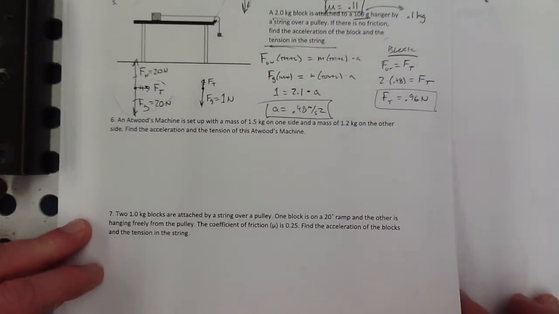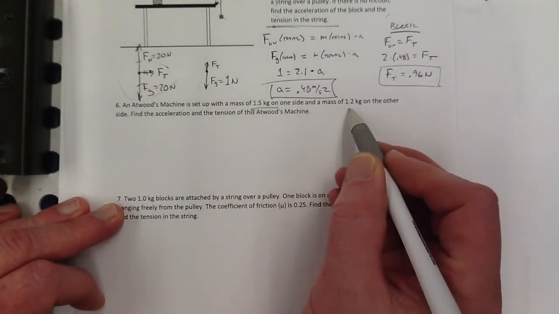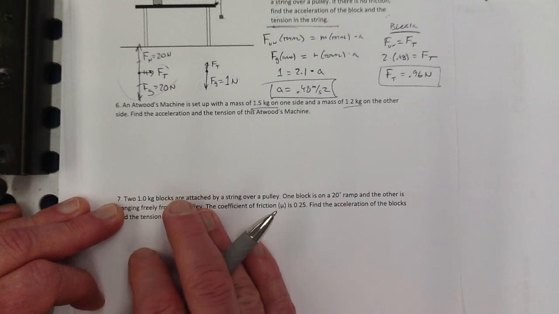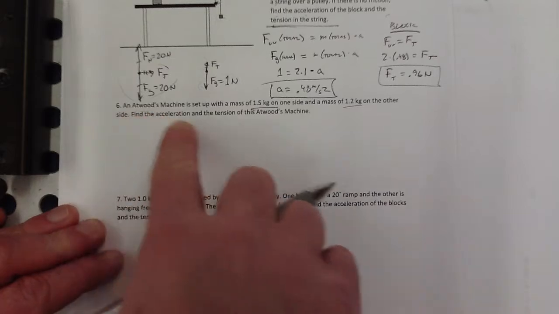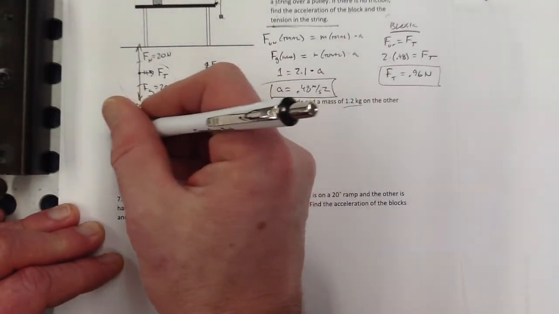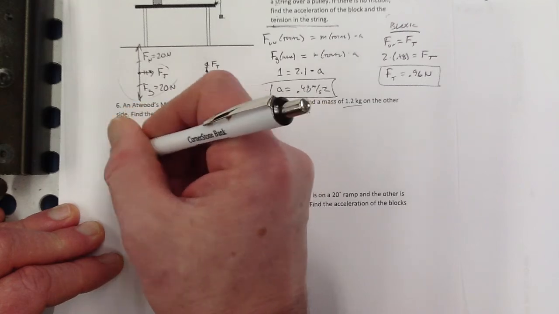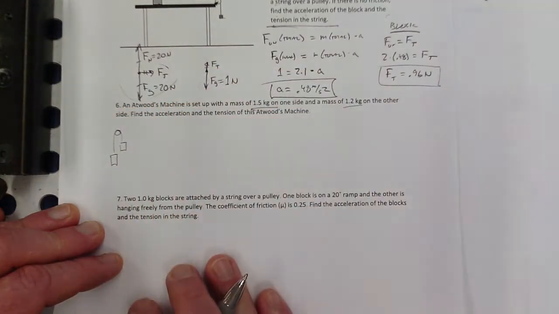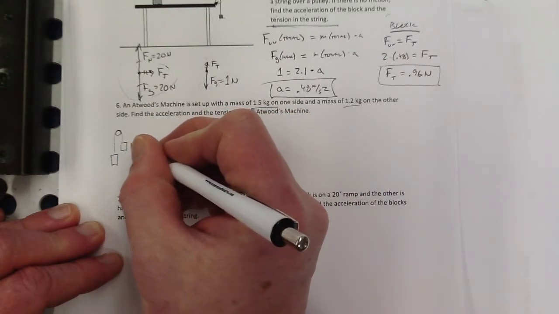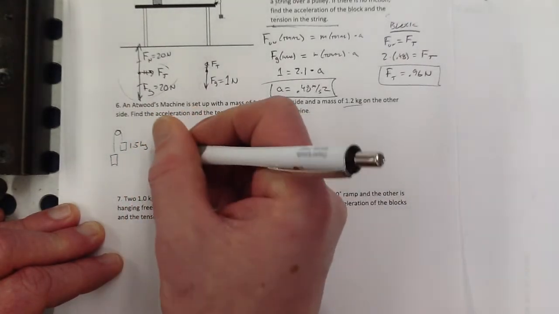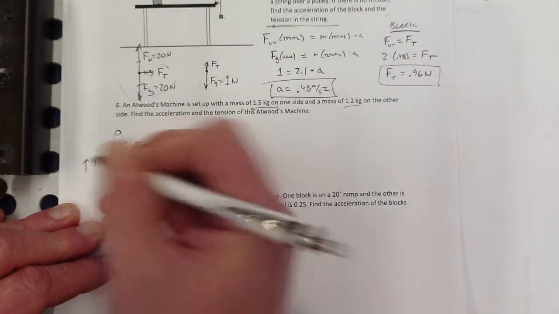Number 6, an Atwood's machine is set up with a mass of 1.5 on one side, 1.2 on the other side. Find the acceleration and the tension in the string. So if there's no picture, it just says Atwood's machine. Like the full-on Atwood's machine is like this kind, where you got one mass on one side, one on the other. And if this is the 1.5 kilogram mass here, then that's going to accelerate down, and the lighter one will accelerate up.